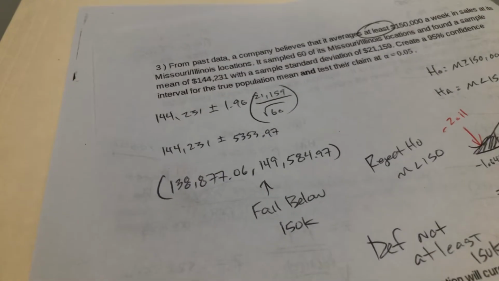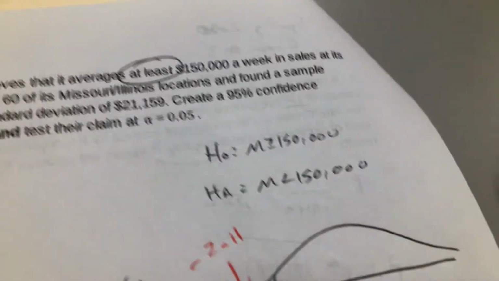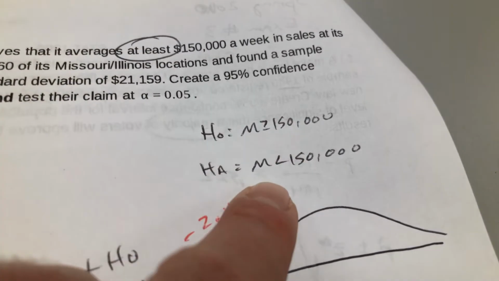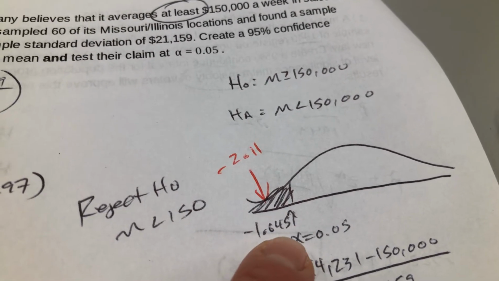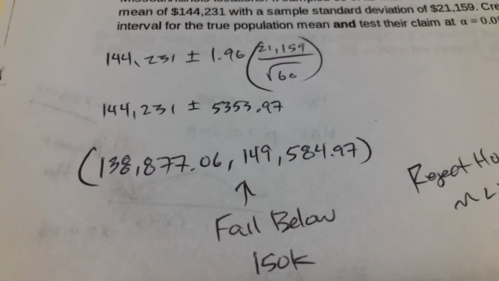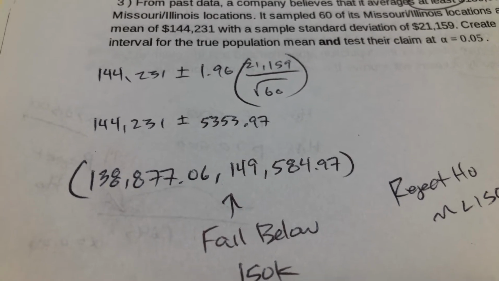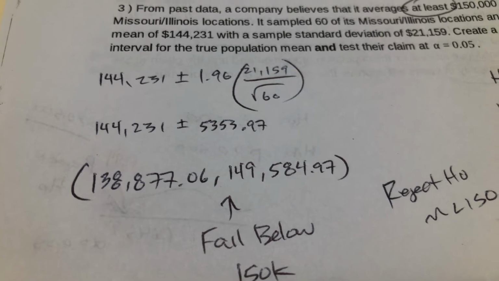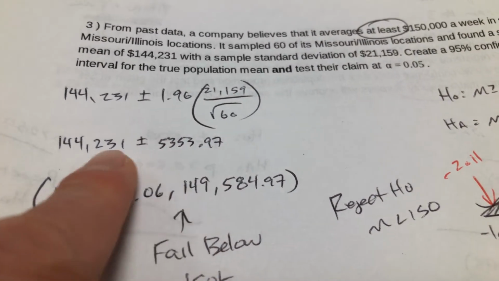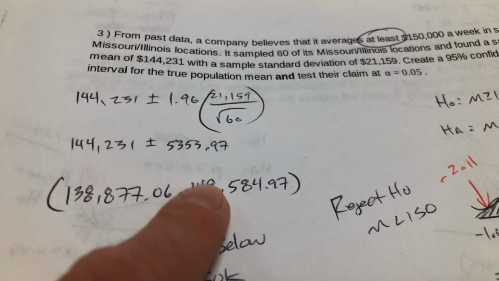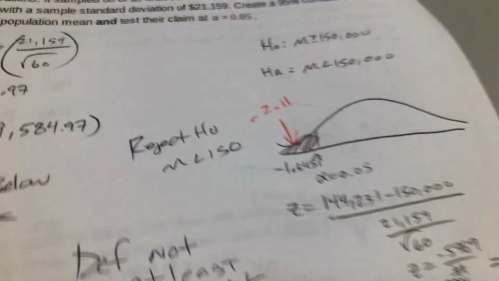All right, on this next one, from past data, the company believes it averages at least, greater than or equal to, so the alternative is less than. My hypothesis test would be left-tailed. If alpha is 0.05, my rejection region begins there. This is how, again, I can do a z distribution. I got a sample size of 60. So this is very similar to the last one we just did. All right. There we go. Add and subtract it to the sample mean. It falls below 150K. Barely.